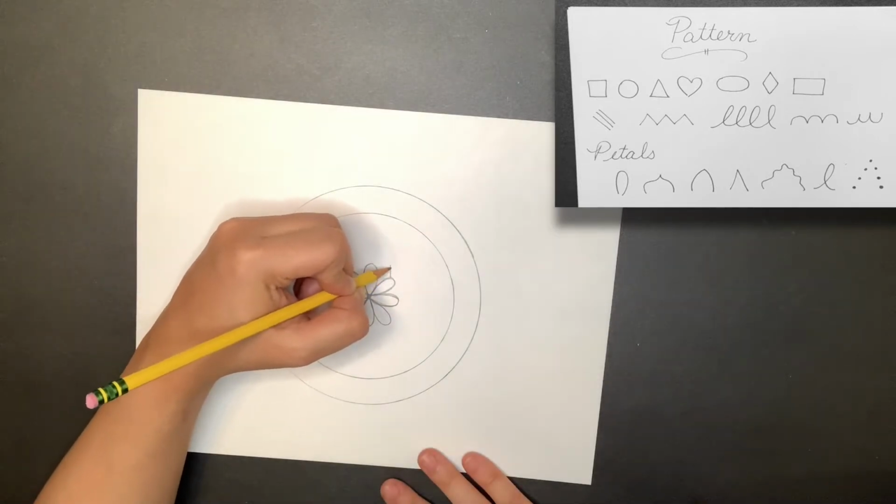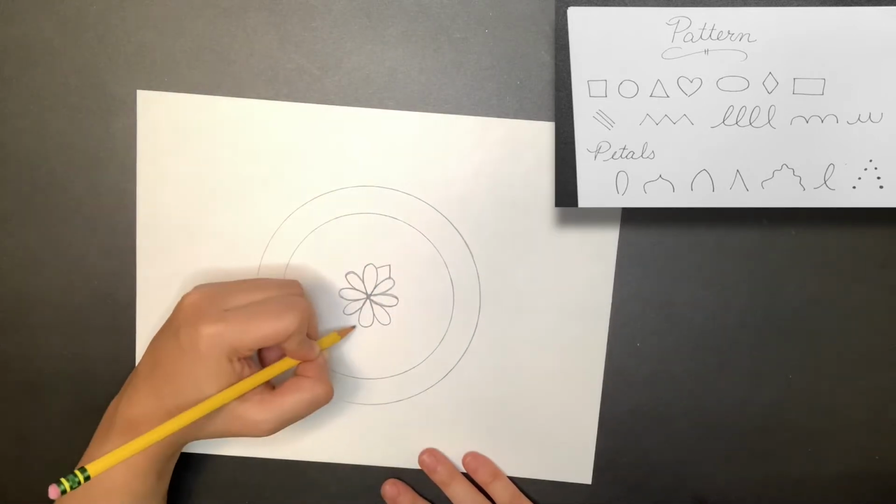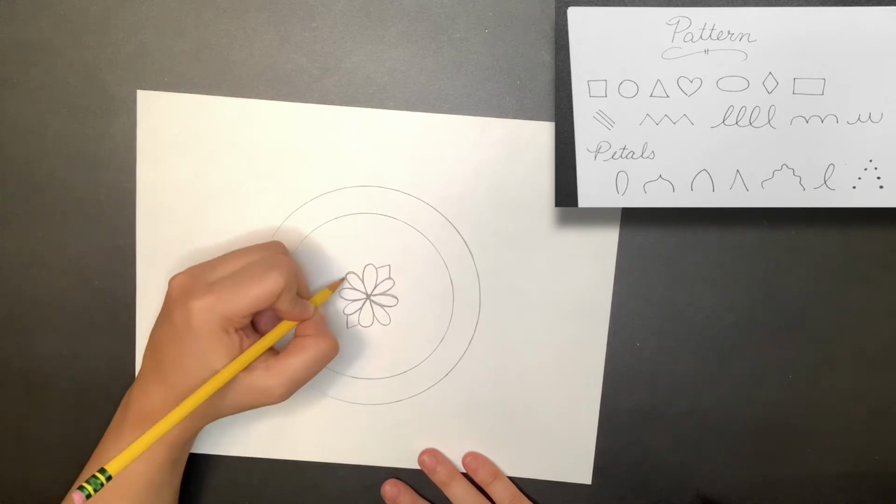Then I drew pointed petals in between the round ones. Continue to draw with me.